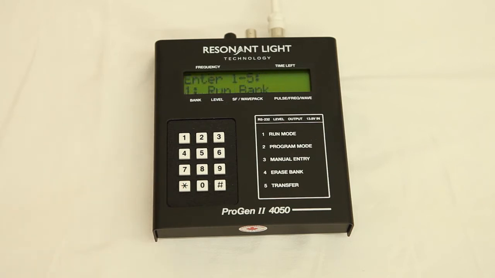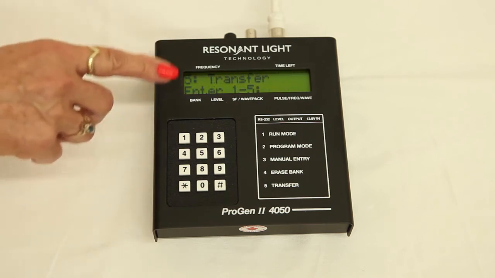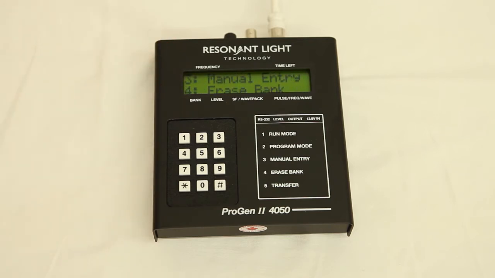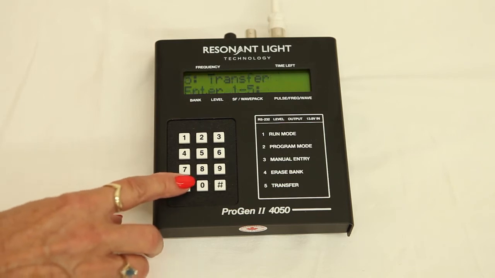As you use the Progen, there are two main considerations. Firstly, the device will generally walk you through the appropriate steps and tell you what your choices are. Secondly, if you make a mistake, you can push the star key twice to start again.